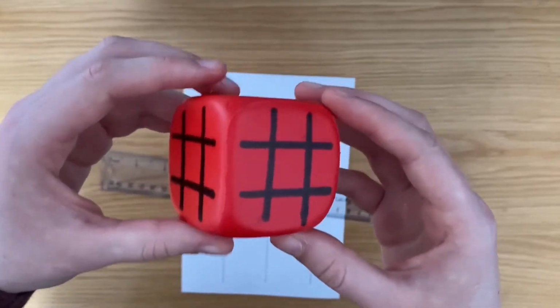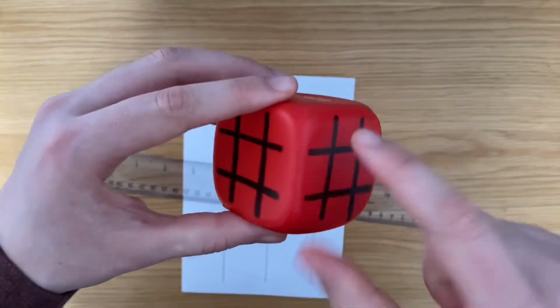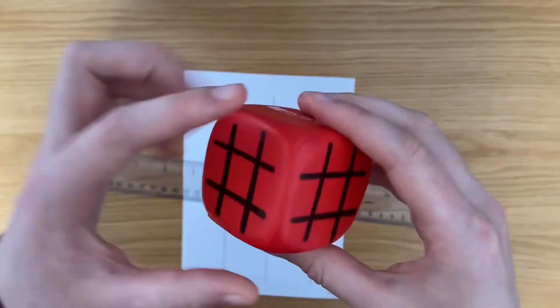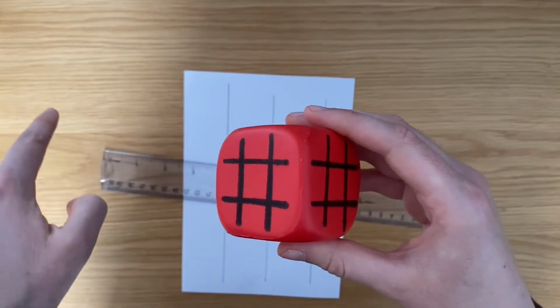So this is where the vanishing points come in again. All the lines going in this direction will converge at one vanishing point. All these lines will converge at the opposite vanishing point on the other side.